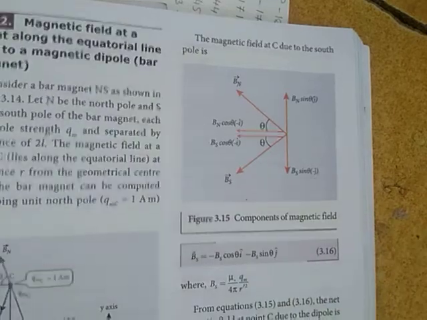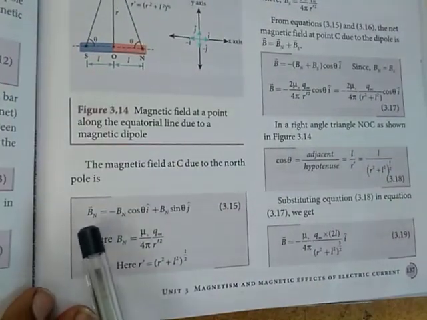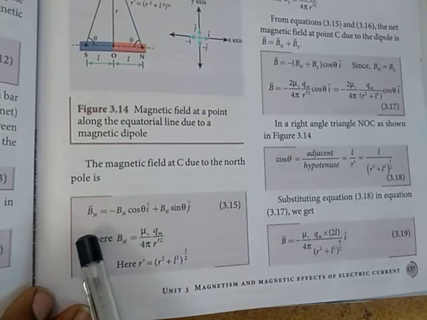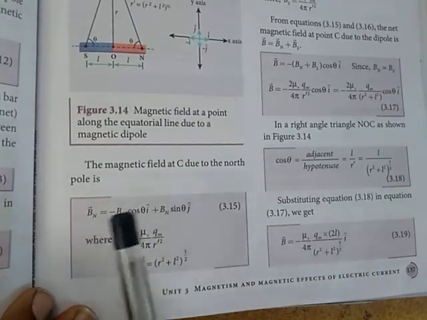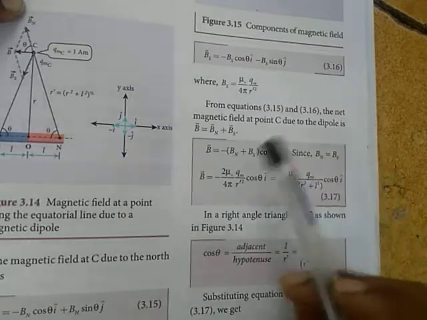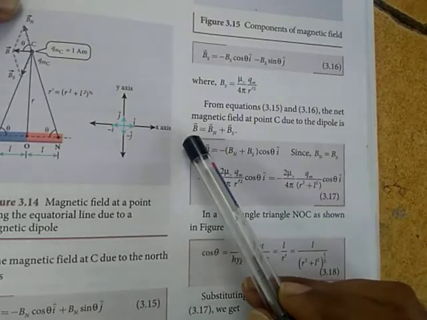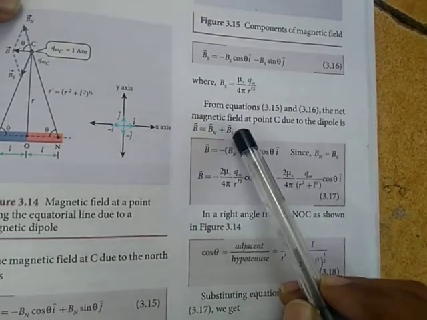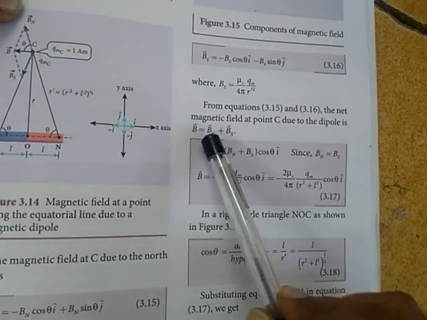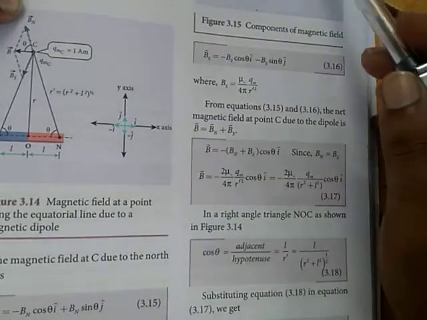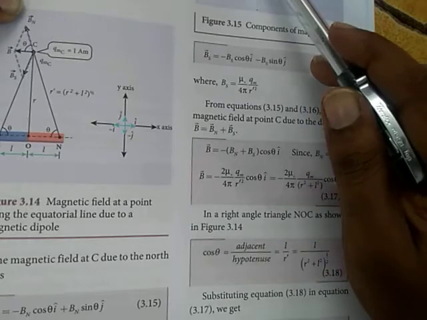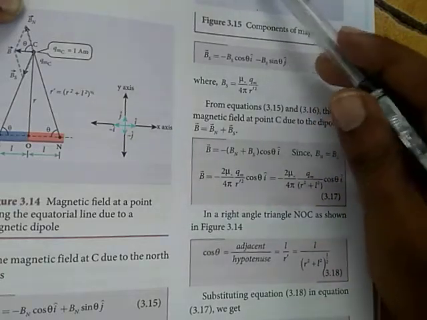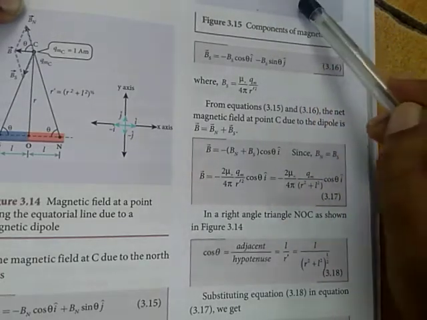Then the net magnetic field at the point C, that is B, the total magnetic field, B vector is equal to Bn vector plus Bs vector. We know this Bn is split up into two components, that is Bn sin theta and Bn cos theta. This Bs also splits up into two components, that is Bs cos theta and Bs sin theta.